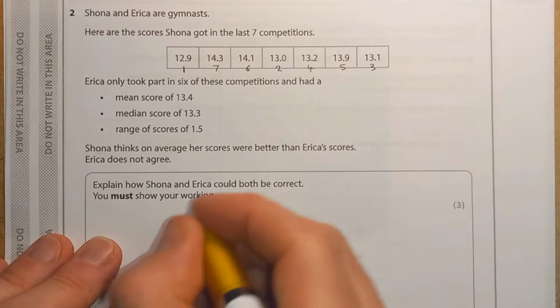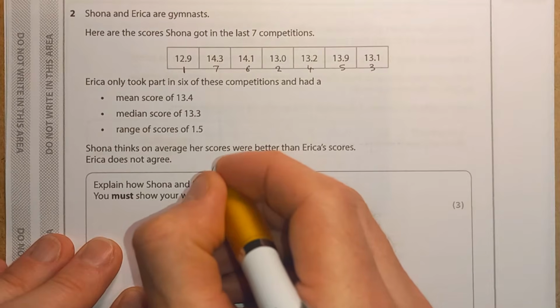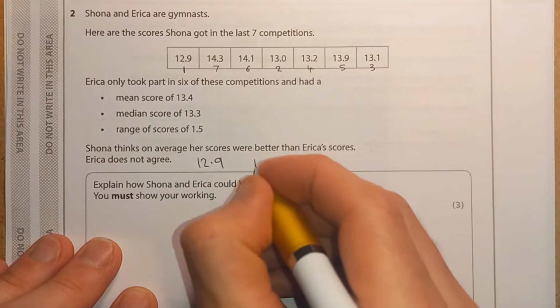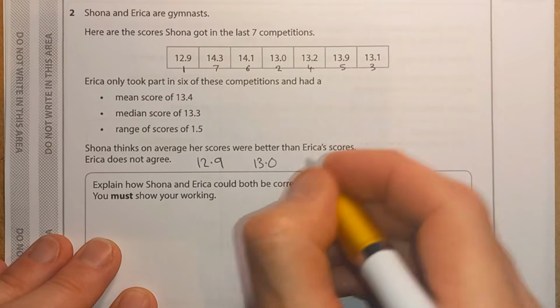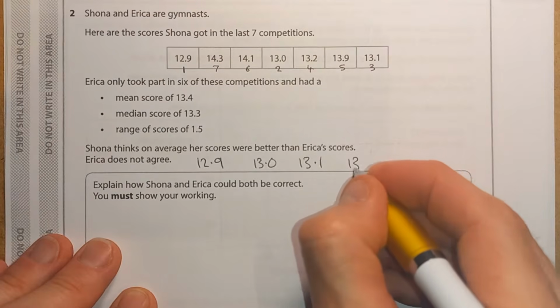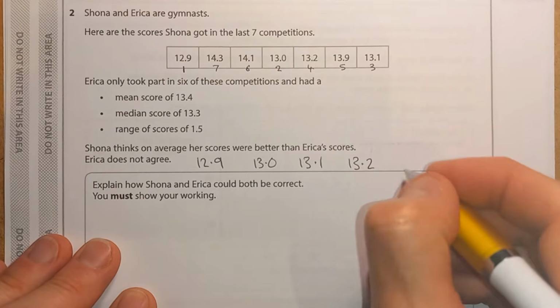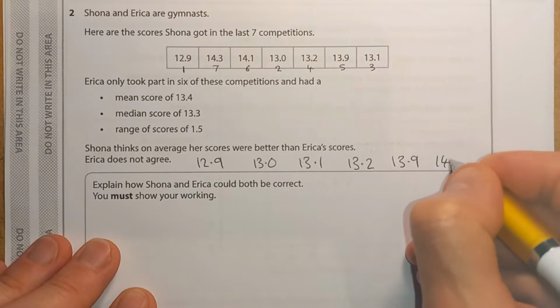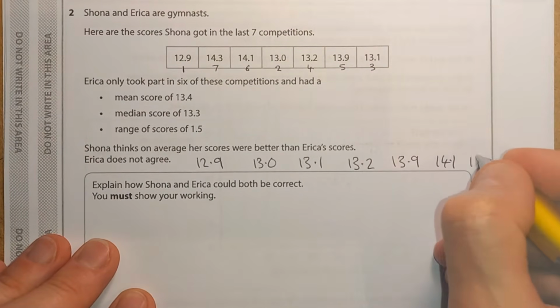So if I write those out again, let's write them here. We're going to have 12.9. Then the second one was 13.0. Then 13.1, then 13.2, then 13.9, then 14.1, and finally 14.3.